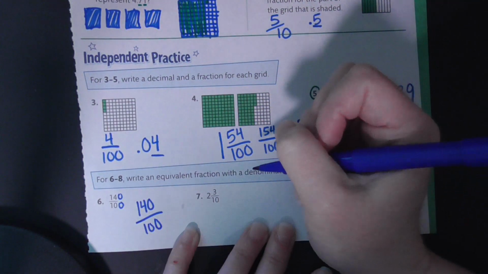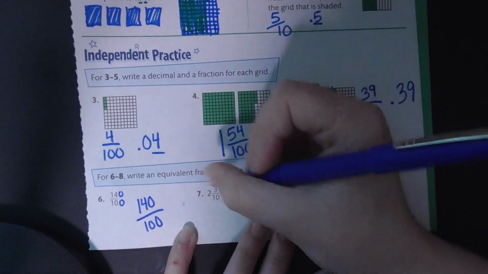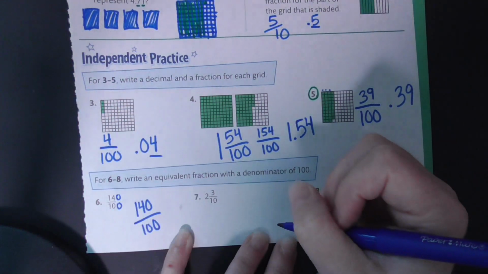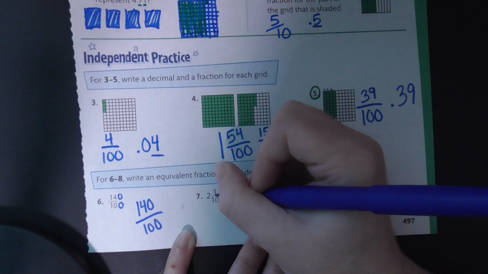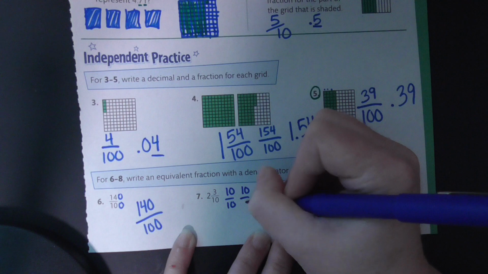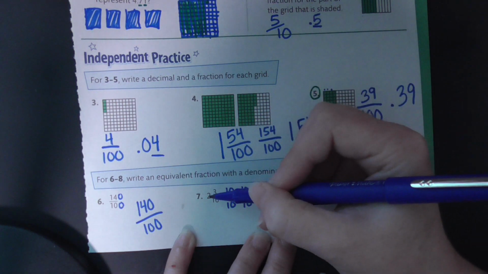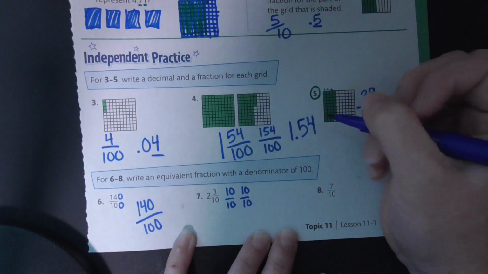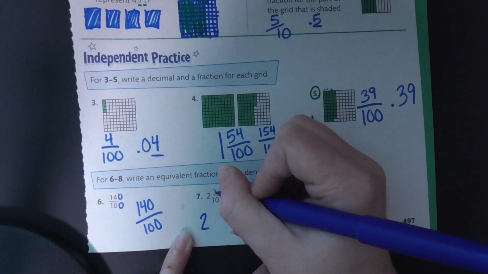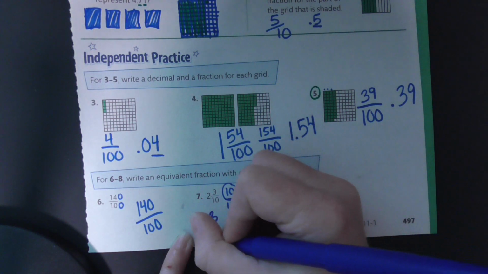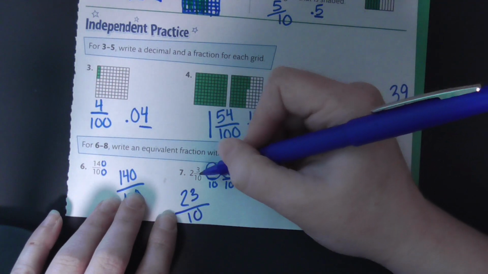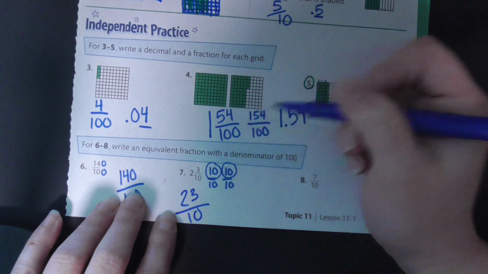For over here on number 7, we have a mixed number. Now, if 10 is on the bottom, we would have to have 10, 10, and 10, 10 to put this 2 wholes into the top here. And if you have 10 and 10, that is 20 plus your 3, 23 over 10. So 23 over 10 is your representation of your mixed number 2 and 3 tenths.